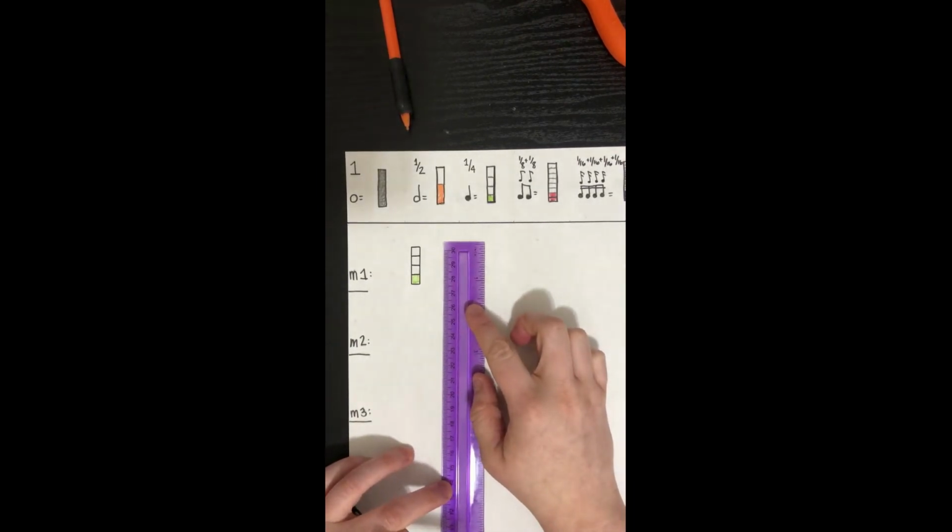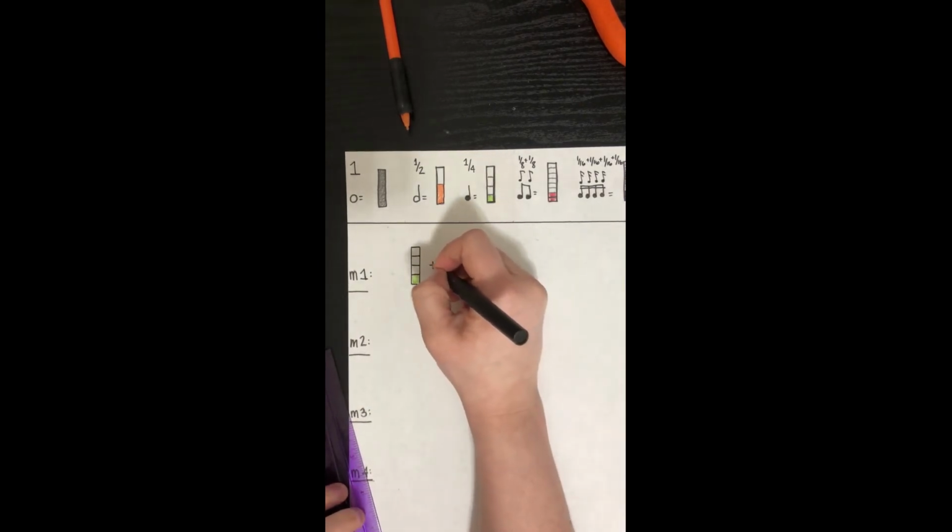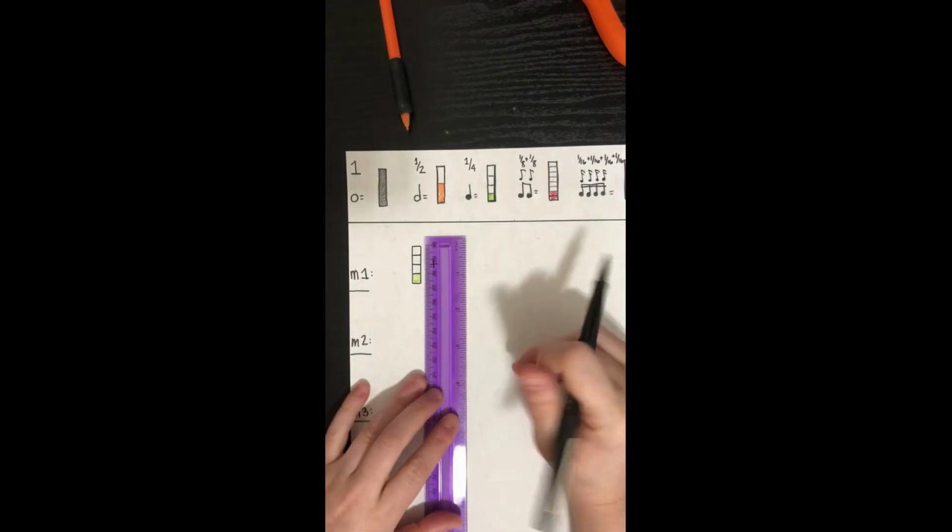And then the next part of my rhythm was an 1/8 note pair. So again, I need to add a 1/4 note plus an 1/8 note pair.